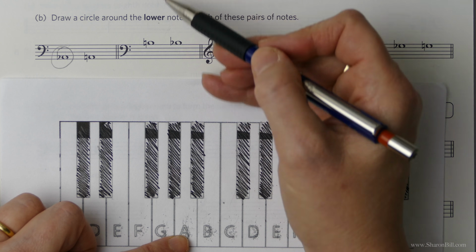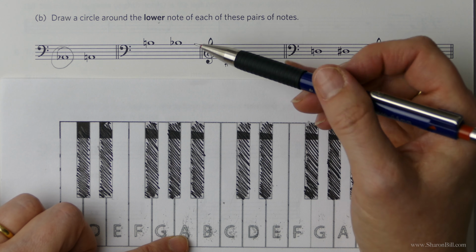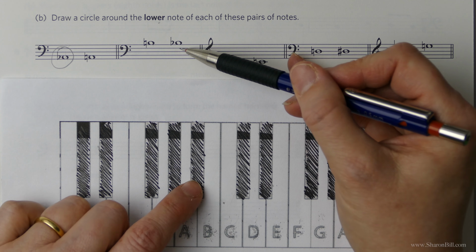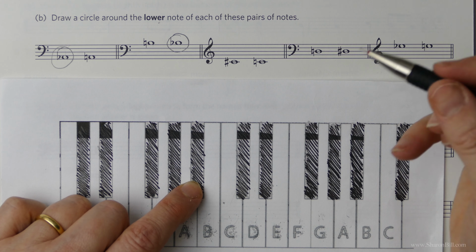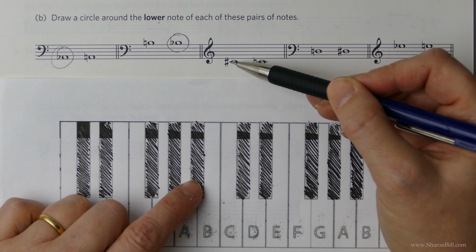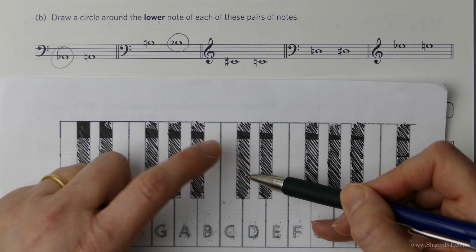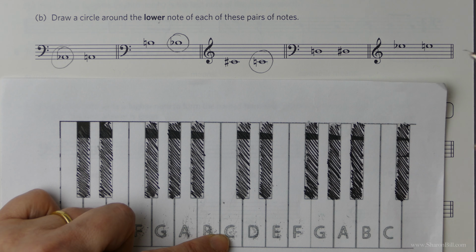It's just a matter of reading the question carefully, make sure we're going in the right direction. So here we know that we have a B natural and a B flat. A flat lowers by a semitone, so that must be the lowest. We know that a sharp raises, and so the natural must be lower. We have a C sharp, and so therefore C natural must be the lowest of the pair.